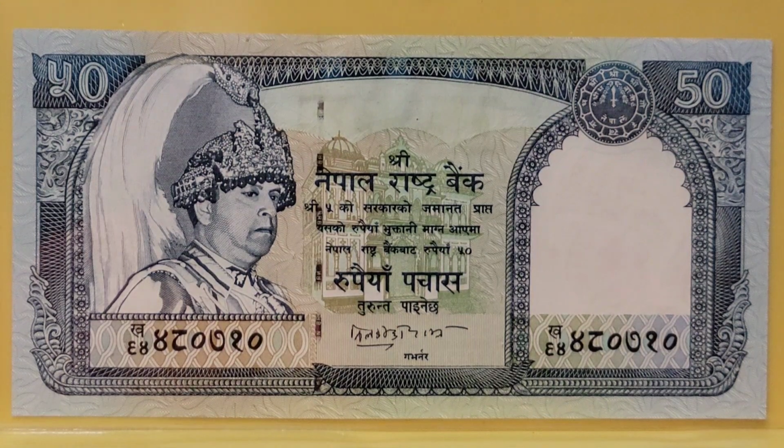I am Benjamin, and tonight I'm going to share a theme group of birds of paradise that appear on banknotes.